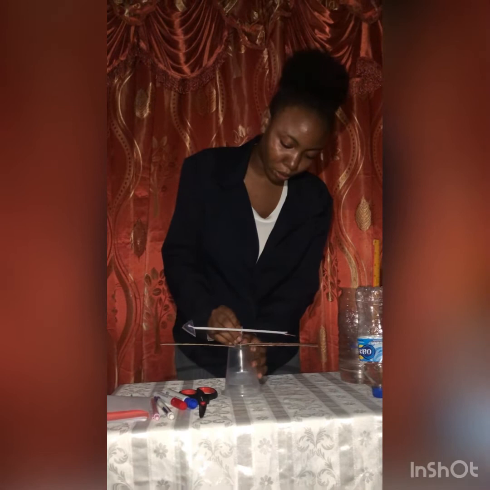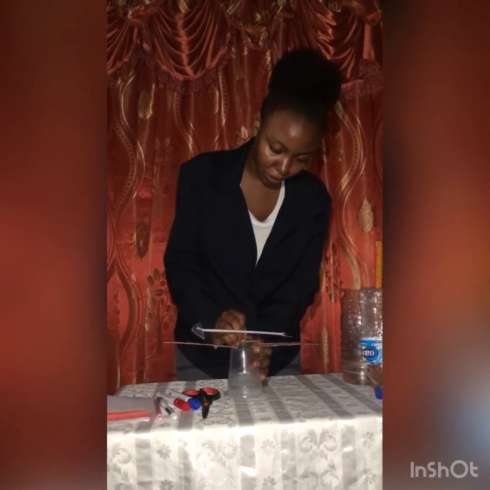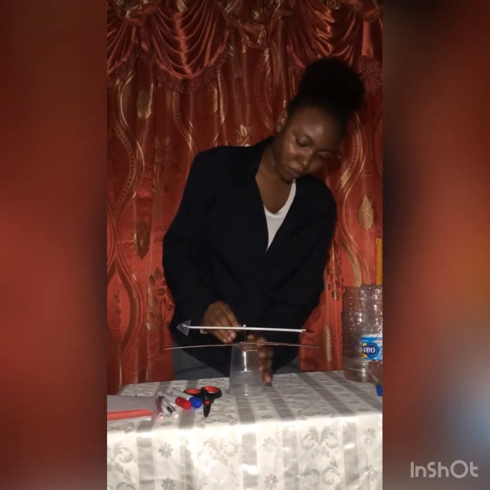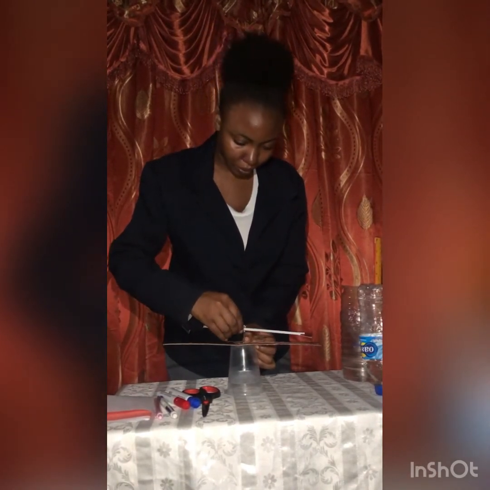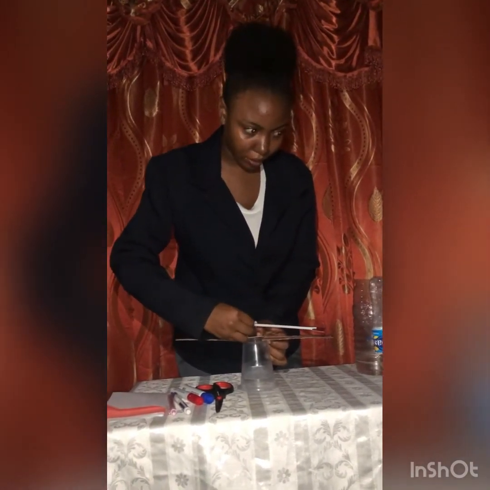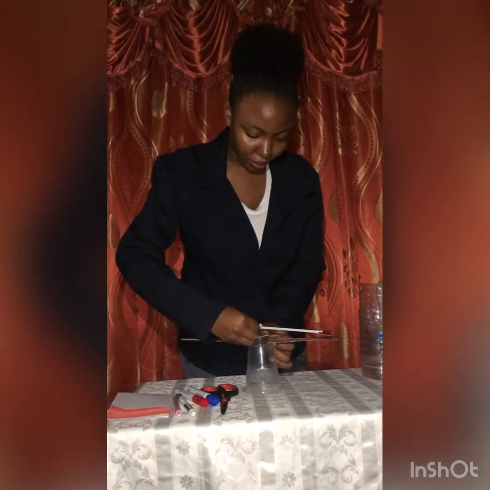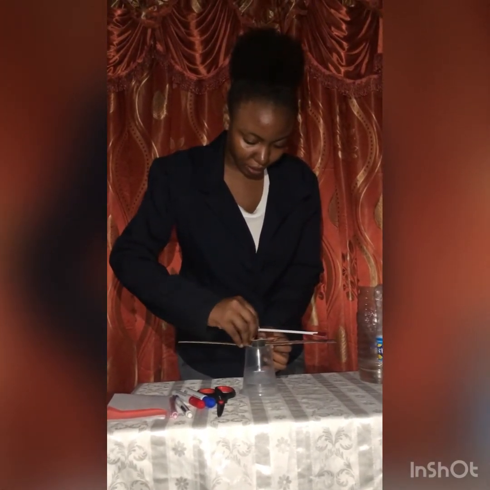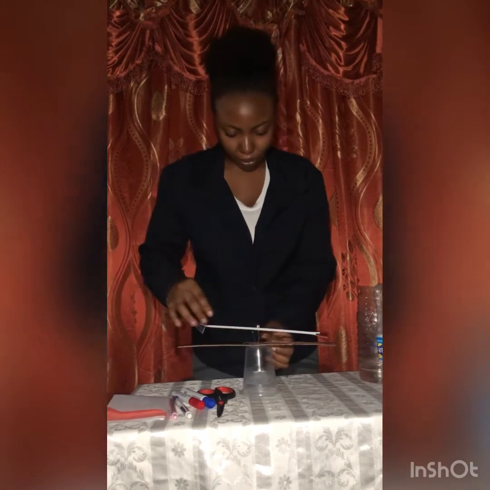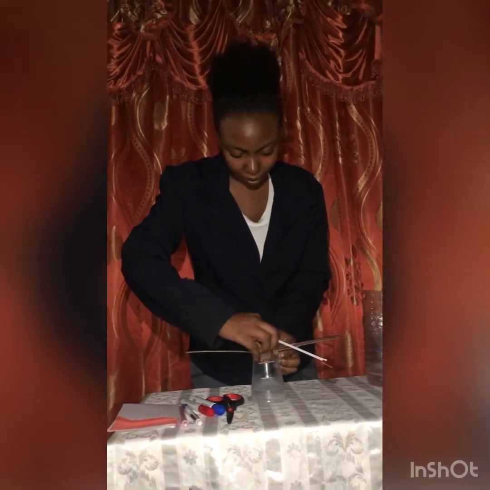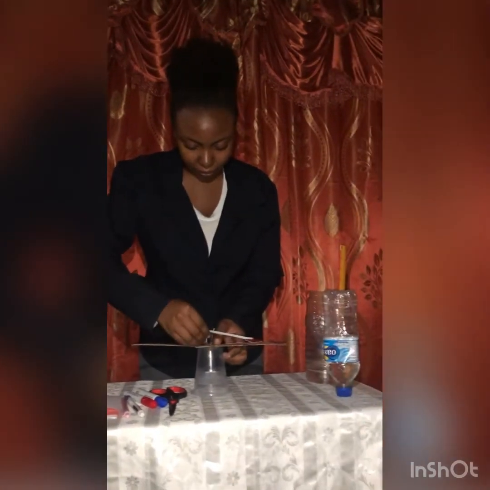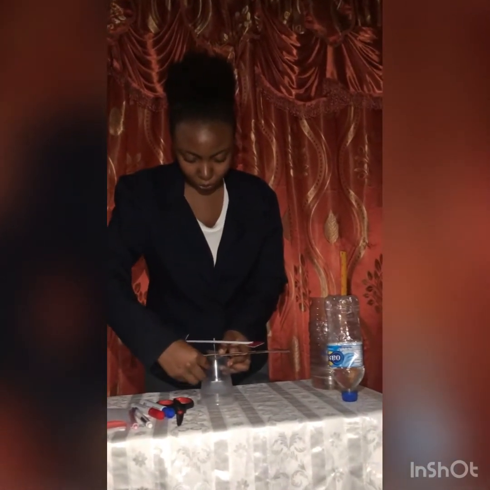Our directions won't be moving that much. I'll take another pin and just put it in there. Right, so don't mind our pins. The pins are just to keep them steady, so that they won't move.